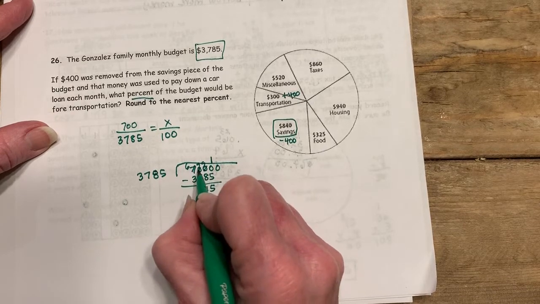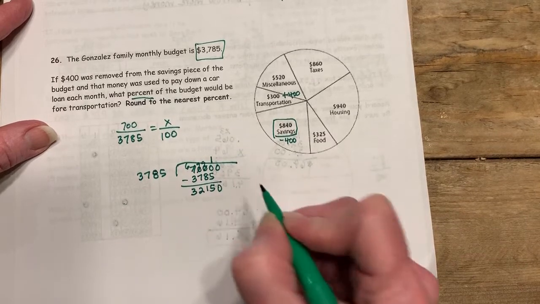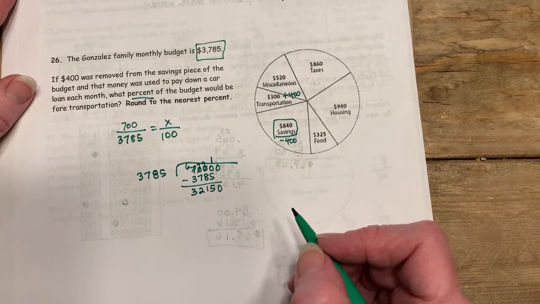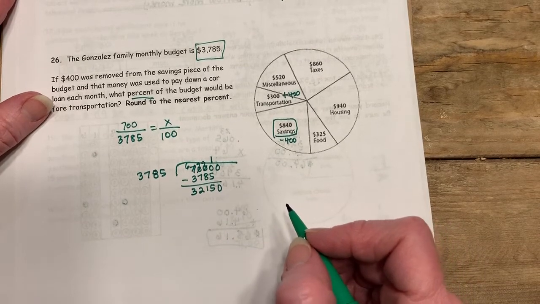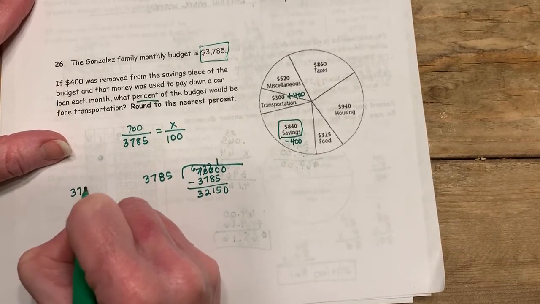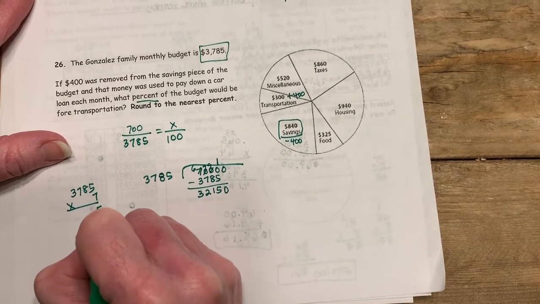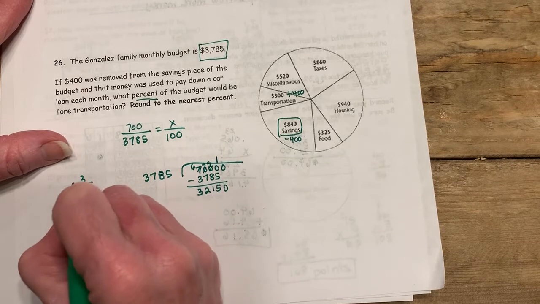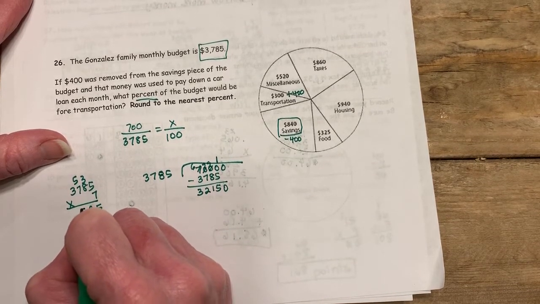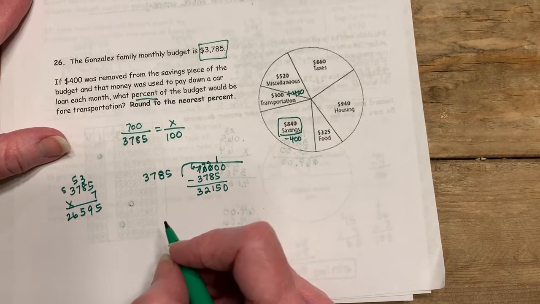So 9 minus 7 is 2. 6 minus 3 is 3. Okay, and then I can bring down another 0. So $3,785 into 32,150. I really don't know, I'm just going to have to start guessing. So $3,785 times 7: 35, 56, 59, 49 plus 5 is 55, and then 21, 26. Okay, so probably not enough.